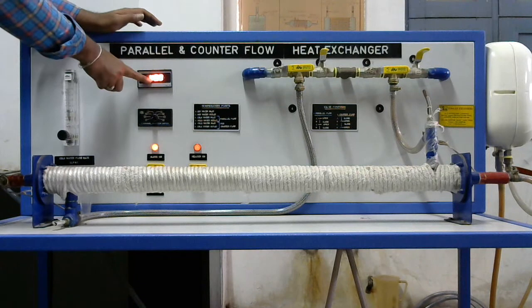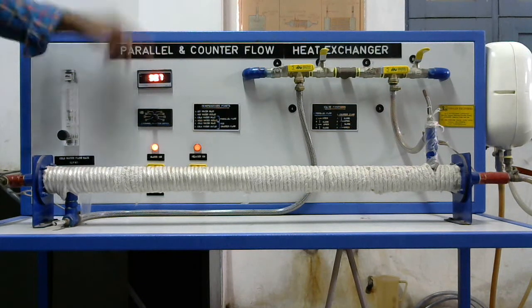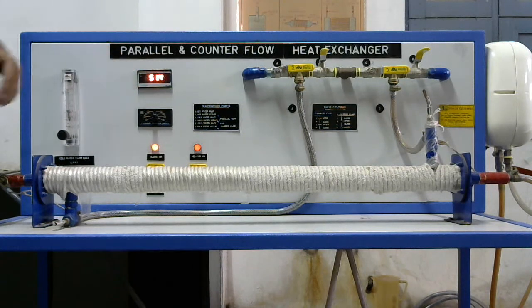Now you can see the temperatures are going to rise: 49, next 50. Now it reaches up to 65 or 66. We need to wait until this temperature reaches 65 or 66, then we need to note down the temperatures T1, T2, T3, T4.